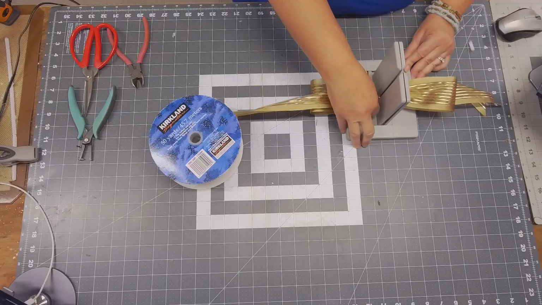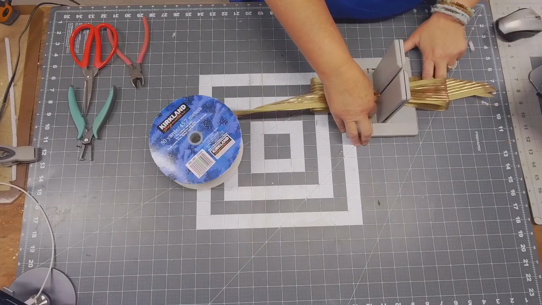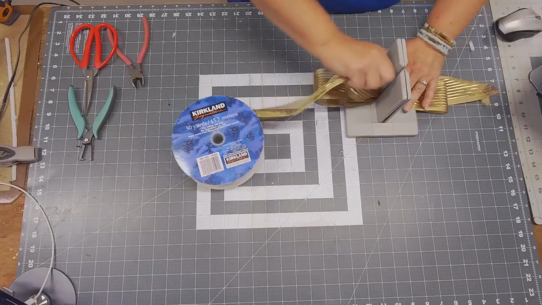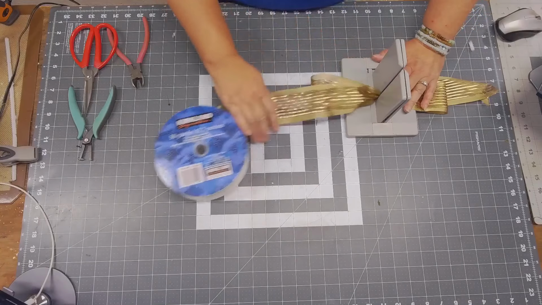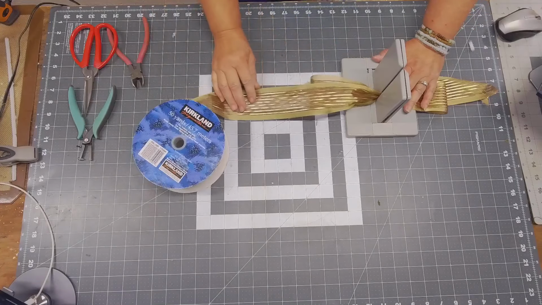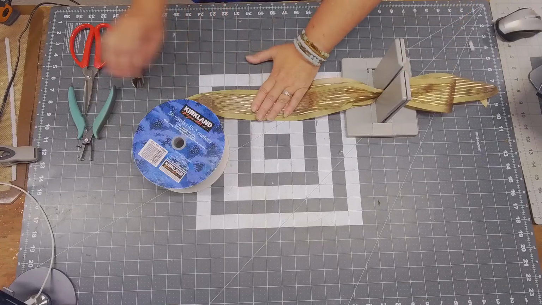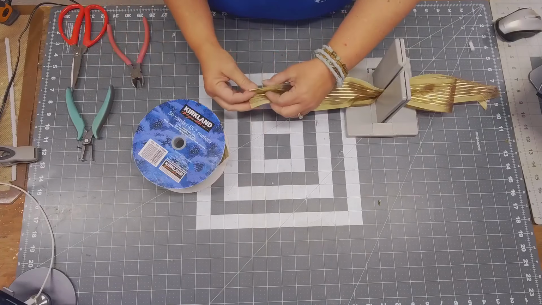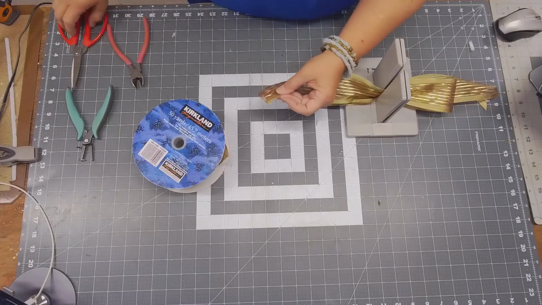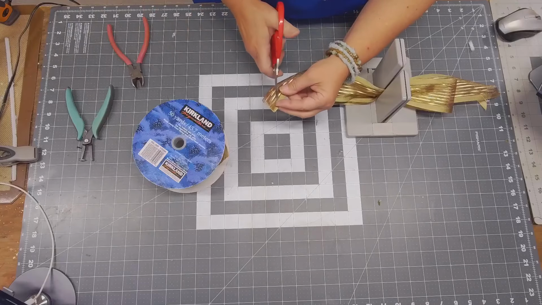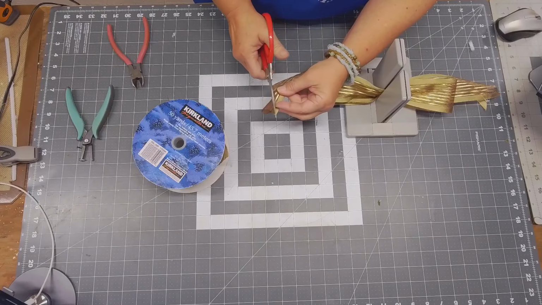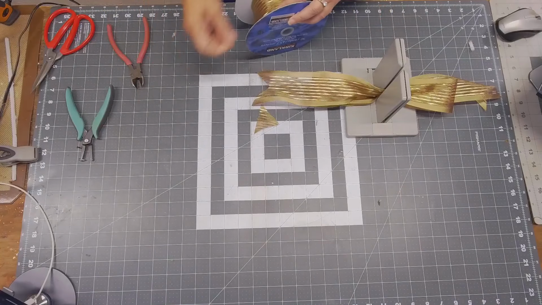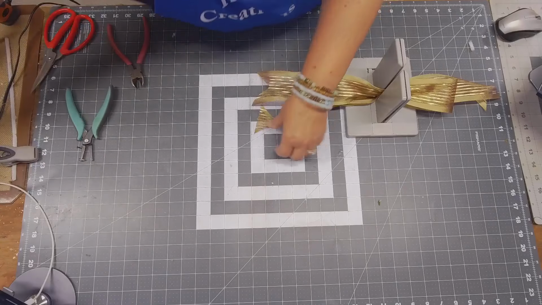Line it up on your 10. Stretch it out. If you're at 5.5, you're good to go. And then go ahead and remember we need a 10-inch tail. And we'll dovetail that end as well. There's that one. Okay, there's that.